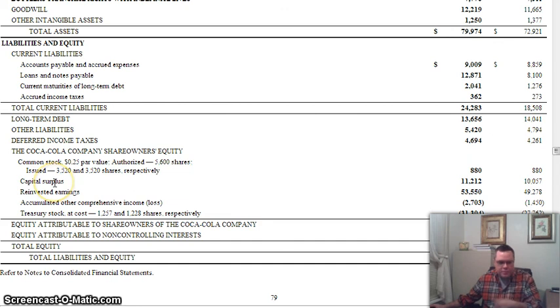Retained earnings is money that they've made and kept in the company. And then common stock, there's actually two accounts for common stock. That's where they issued stock, an IPO, like we talked about in the previous lecture, and that's called stock at par value. Stock technically has a par value. It's a little confusing. If you add together stock at par and capital surplus, that's how much money they raised by issuing stock.